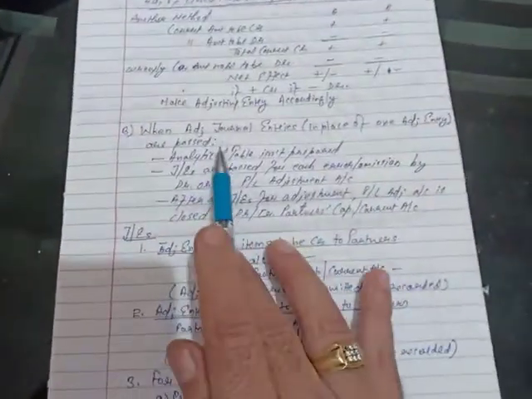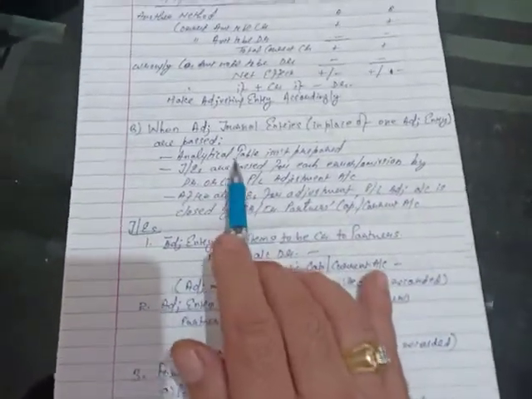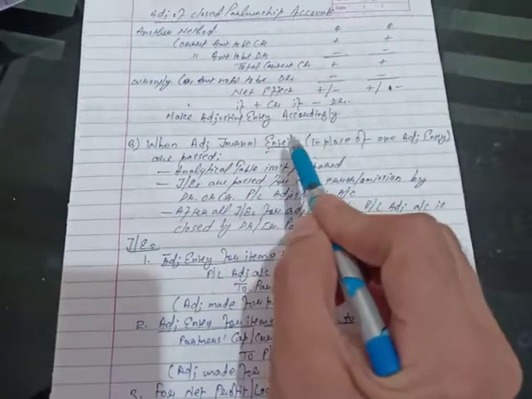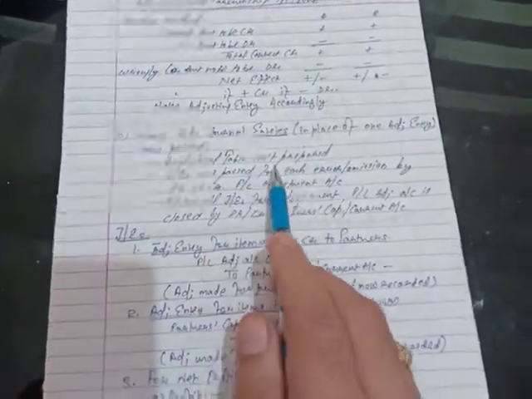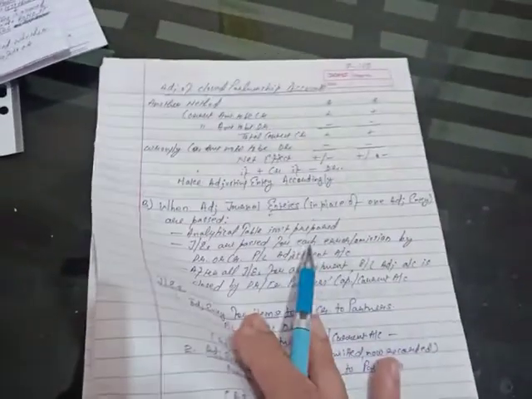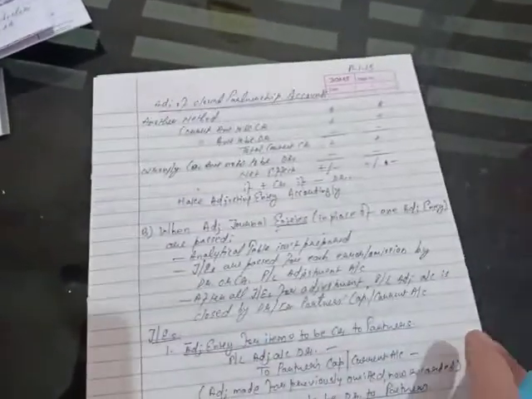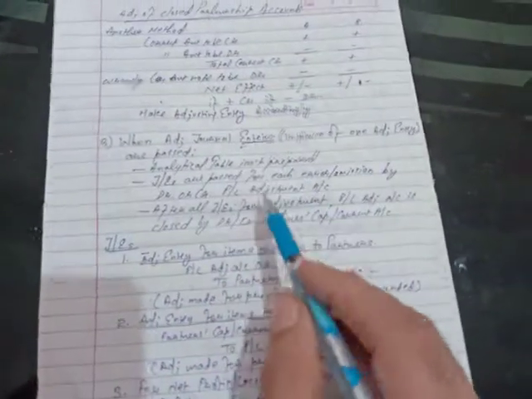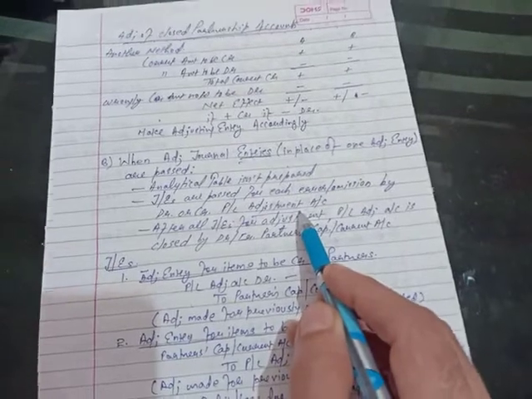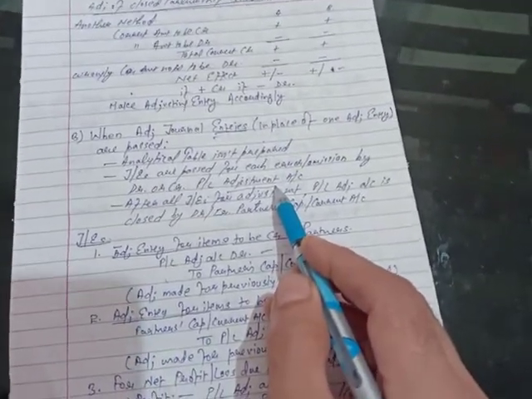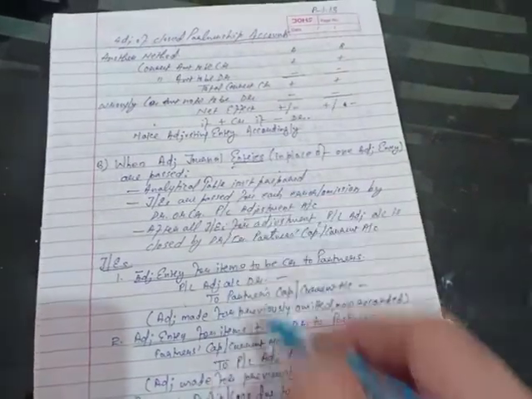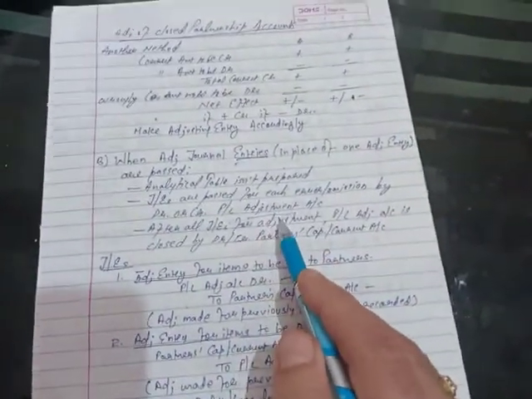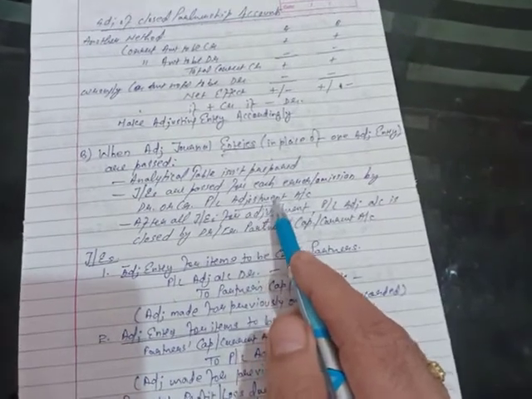Now, when adjustment journal entries are passed in place of one adjusting entry, remember the word entries: when the word entries is written, the analytical table isn't prepared. That means we do not prepare this table. Journal entries are passed for each error by debit or credit to the P&L adjustment account. So you have to see the question. If it is written pass a single adjustment entry, then we don't have to go for this method. This method is only to be followed when we are told to pass many adjustment entries.